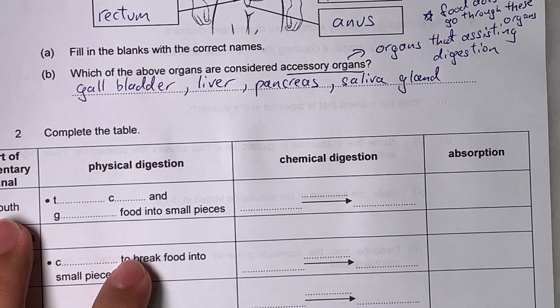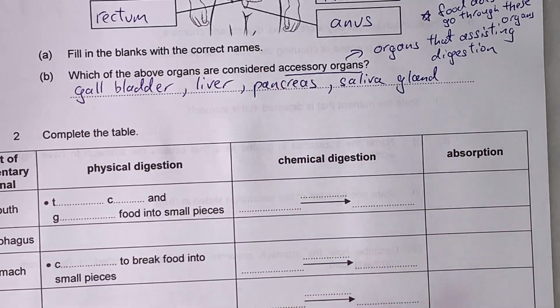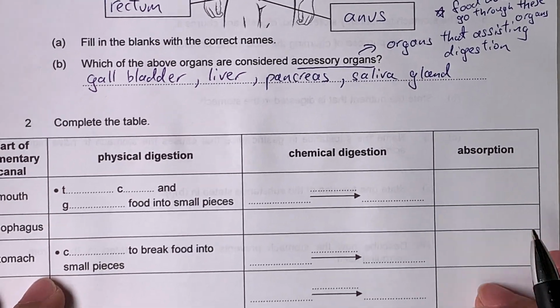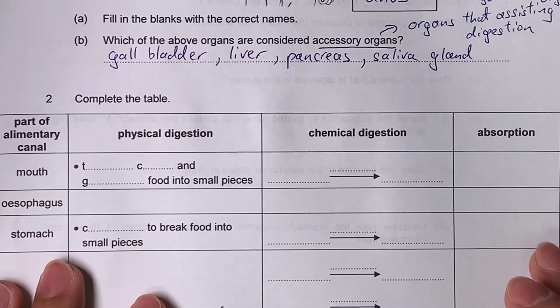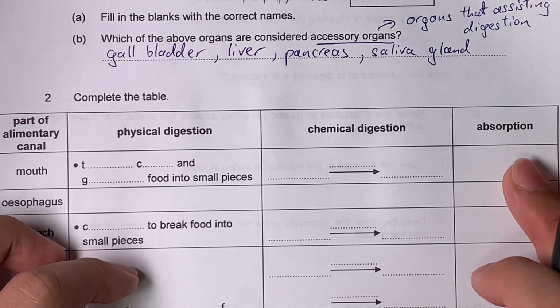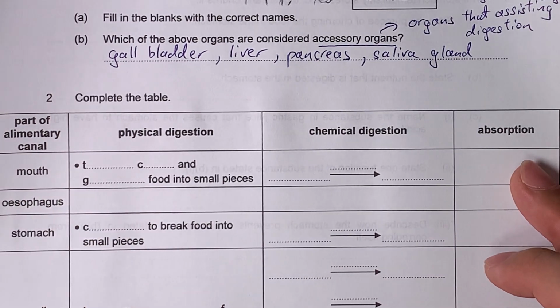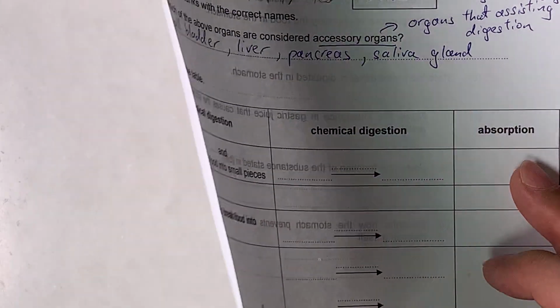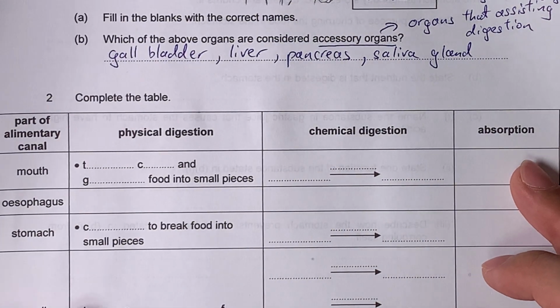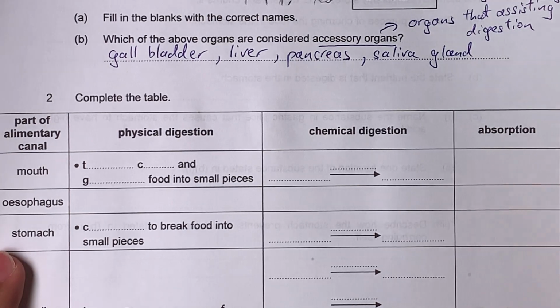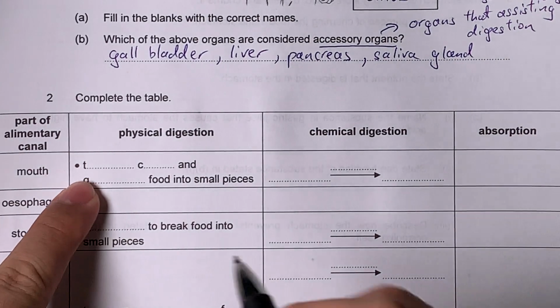Now in this table here, they are asking you whether there is physical digestion, whether and what is the chemical digestion, and so on. You should be able to find most of this information in the HBL lesson on the small intestine, the mouth, which is found on the 12th of June. So let's go into details.